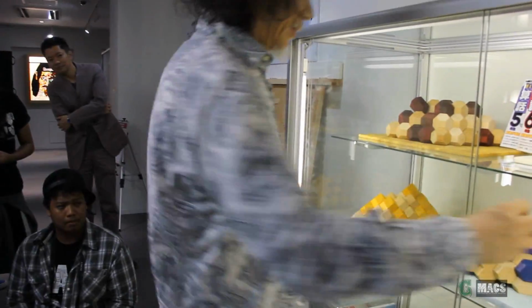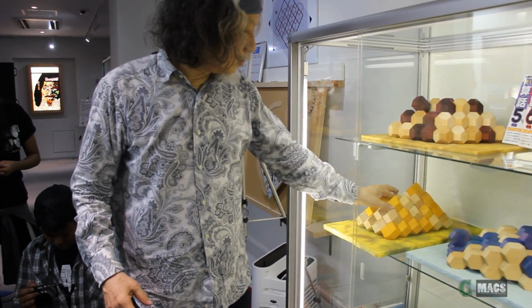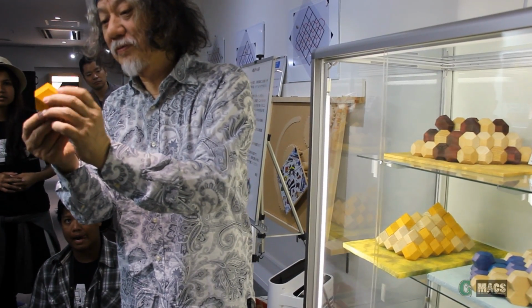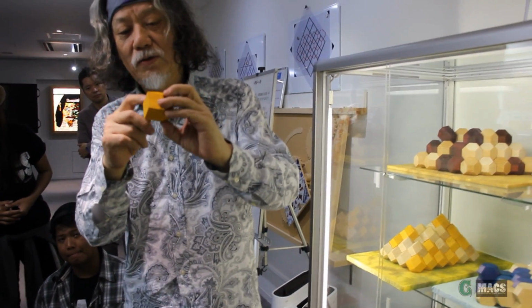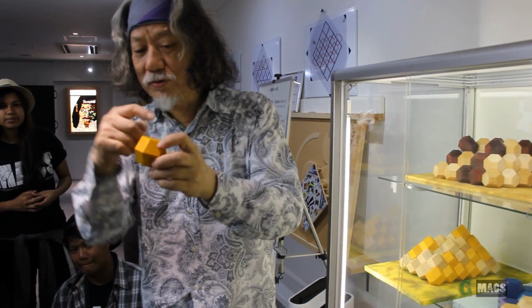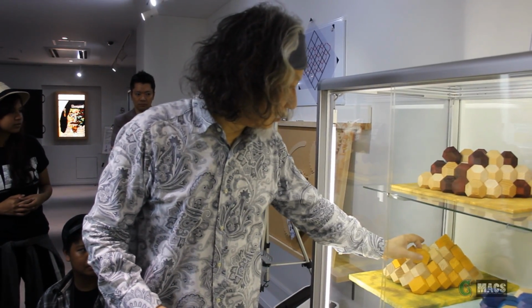That also tessellates the space. And this is the rhombic dodecahedron. If you count the rhombuses, there are 12. So this is called the rhombic dodecahedron.